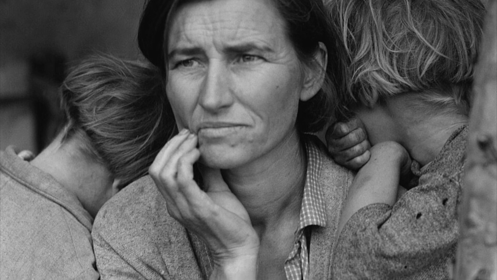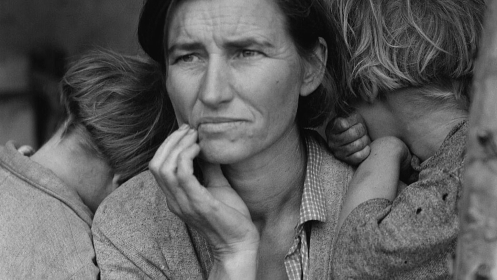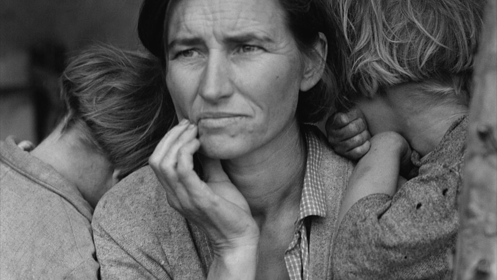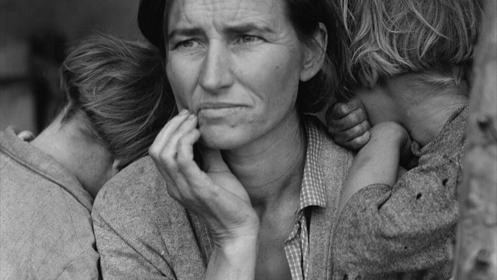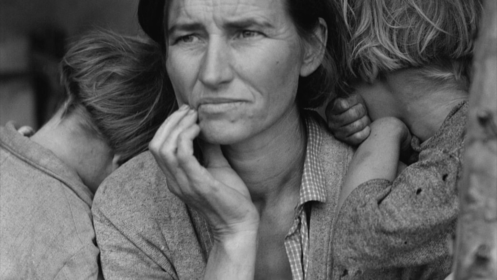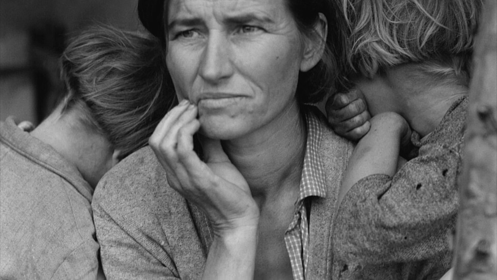The mother's expression is anxious and worried, as seen with the deepened lines on her face along with her furrowed brow. Considering the time period and location of this photograph, the viewer is able to deduce that this mother is concerned for the well-being of both herself and her children.